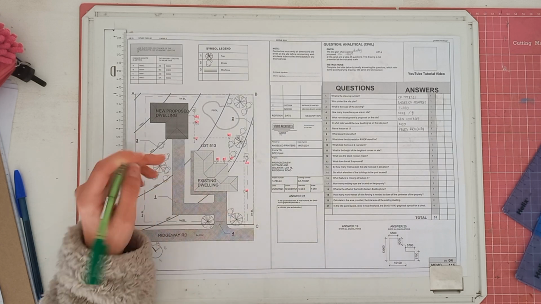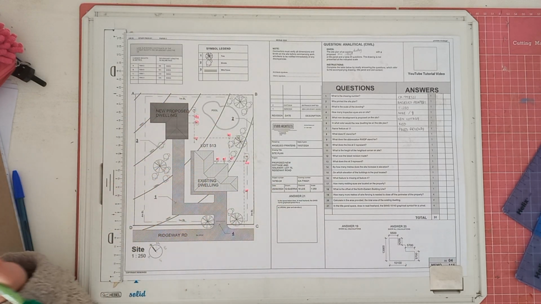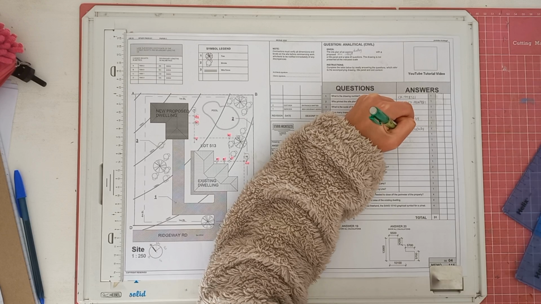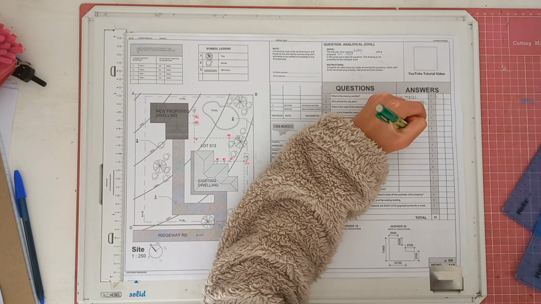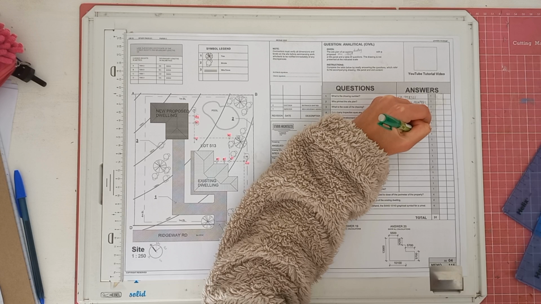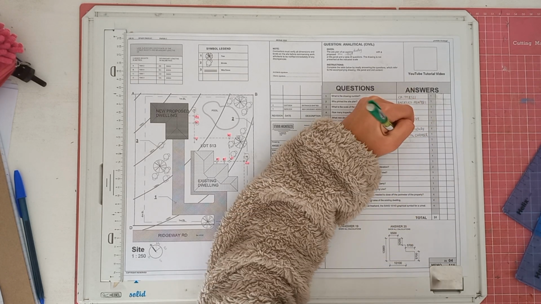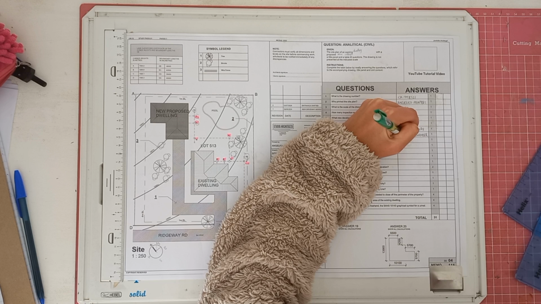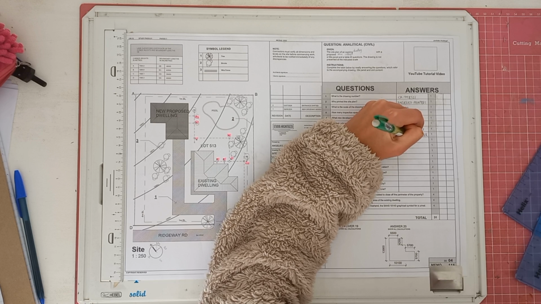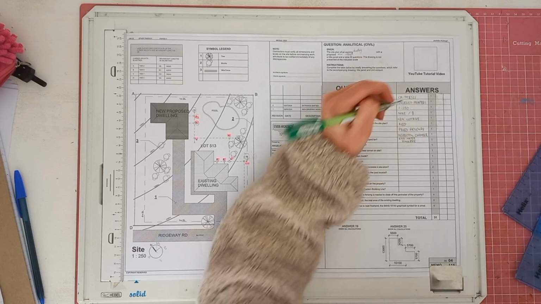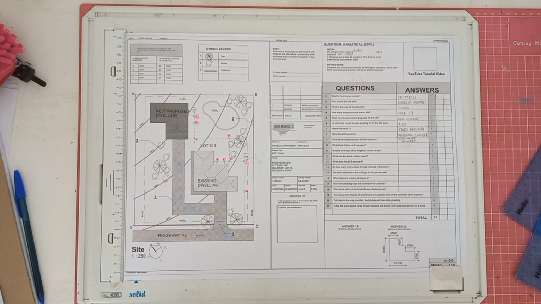Okay, then the next question is, what does IC stand for? And that is not given on your drawing as well. That is something you should know, and it stands for inspection chamber. Okay, then we have the next one. What does the abbreviation RWDP stand for? Again, that is not on your paper. This is something you should know. It stands for rain water down pipe.